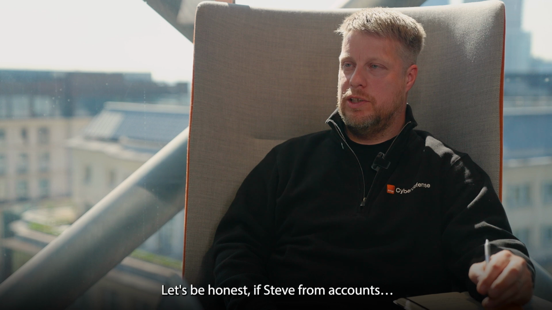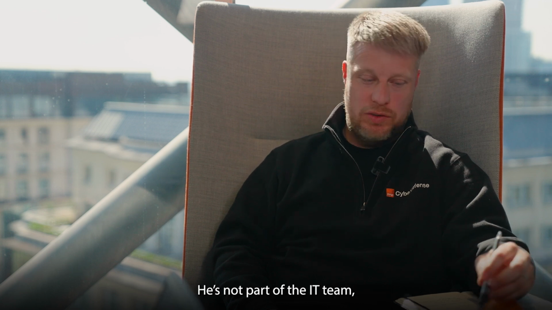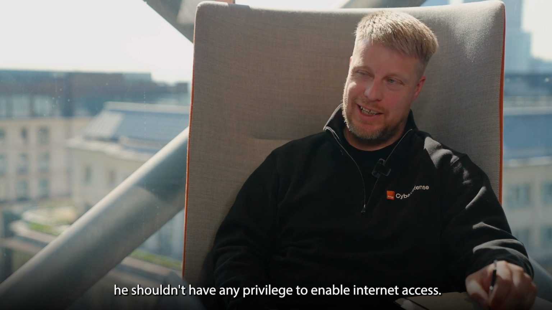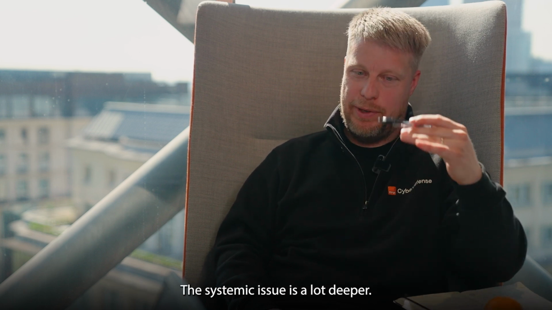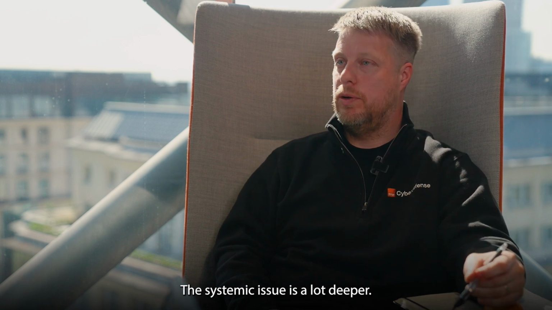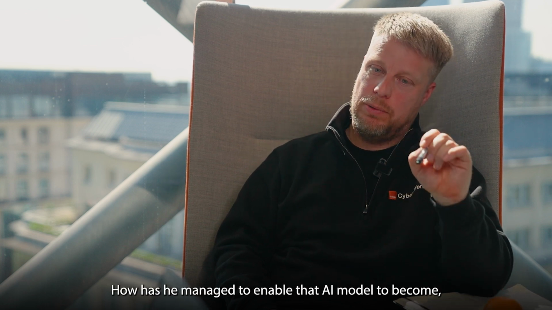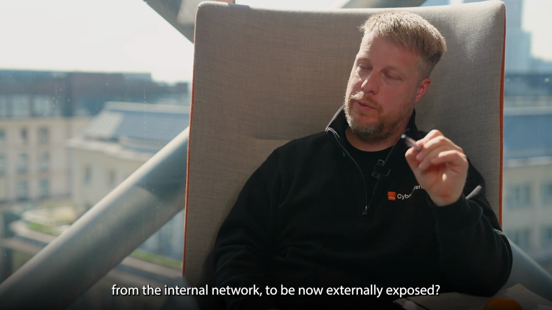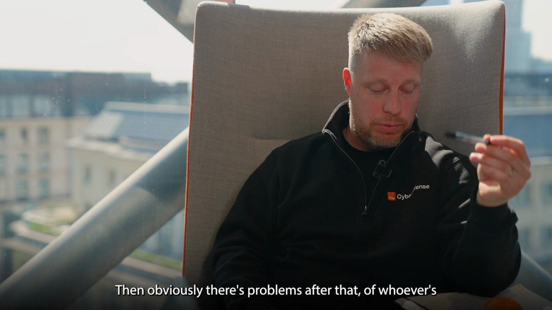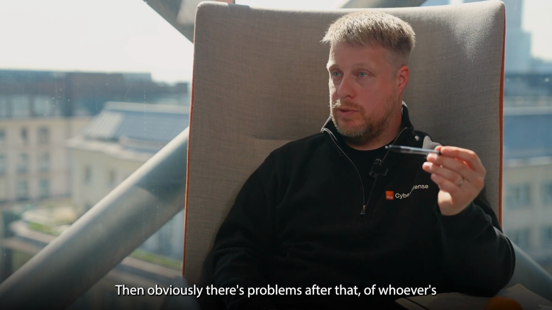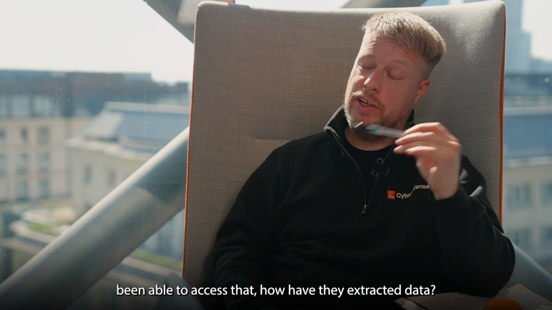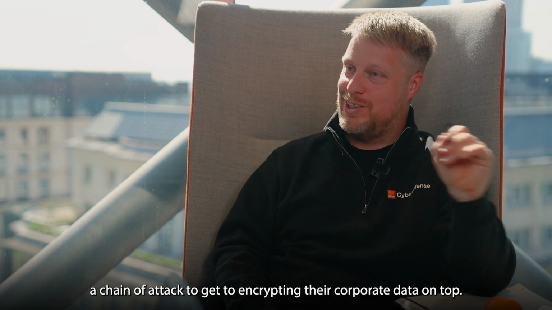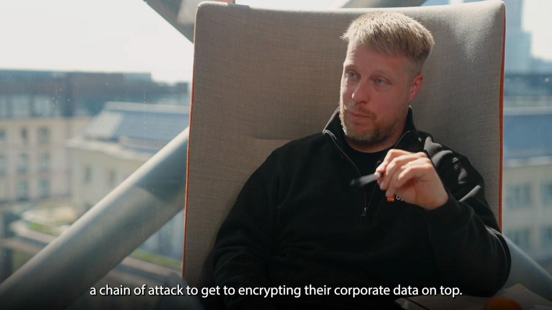Yeah, that's not happened though, is it? Let's be honest. Steve from accounts is not part of the IT team, he shouldn't have any privilege to enable internet access. So the systemic issue is a lot deeper. How has he managed to enable that AI model to go from the internal network to being externally exposed? Then obviously there are problems after that: whoever has been able to access it, how have they extracted data, and then the follow-on chain of attack to encrypt their corporate data on top.